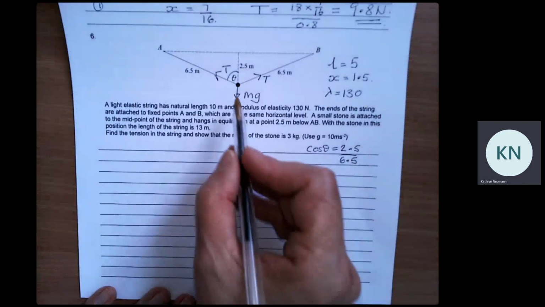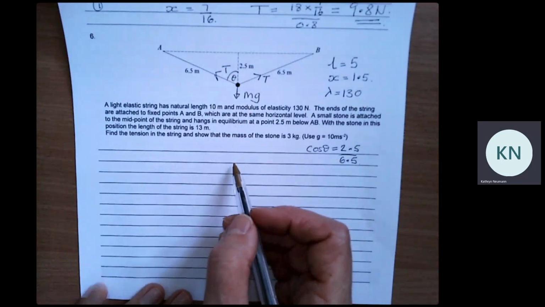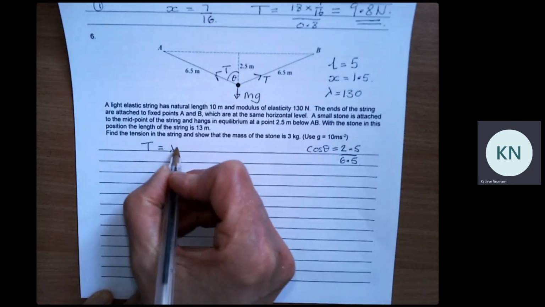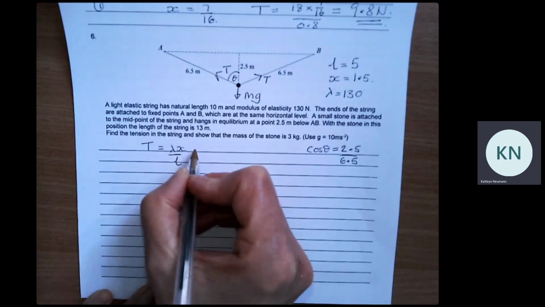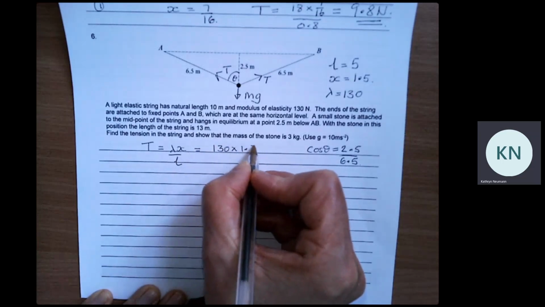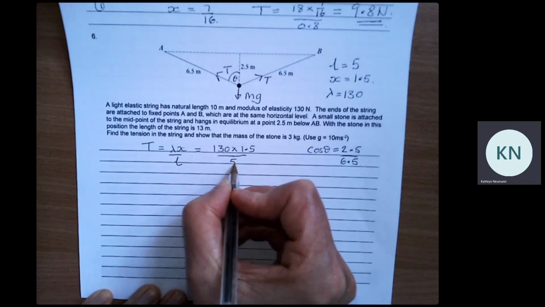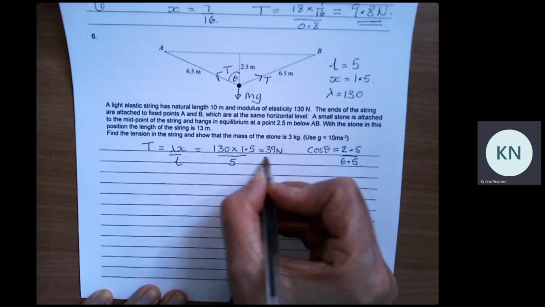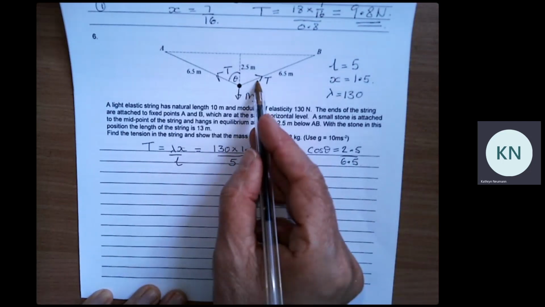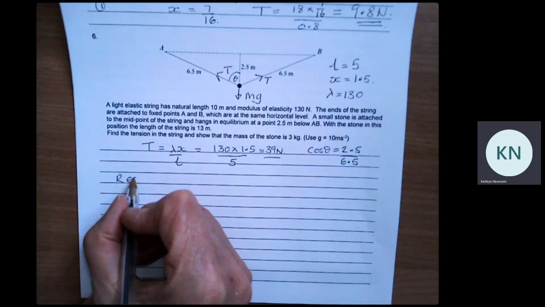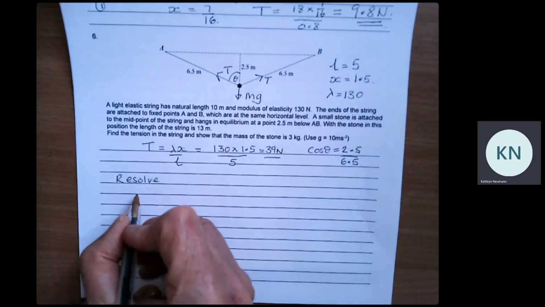So let's apply Hooke's law to this situation. We've got the tension in the string is equal to lambda x over L, which is equal to 130 multiplied by 1.5 divided by 5, and that gives me 39 newtons. So the tension in the string is 39 newtons. We're now going to resolve vertically.